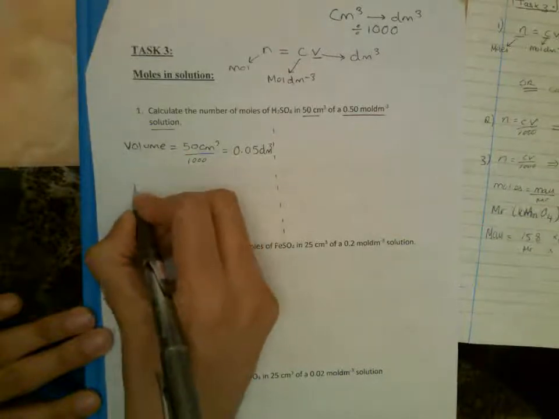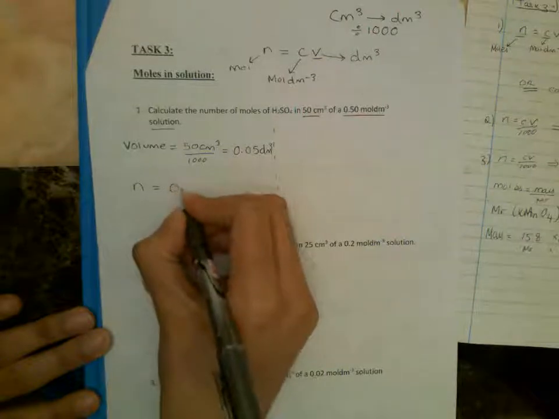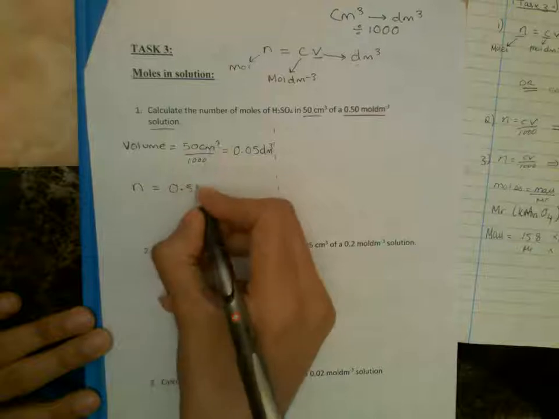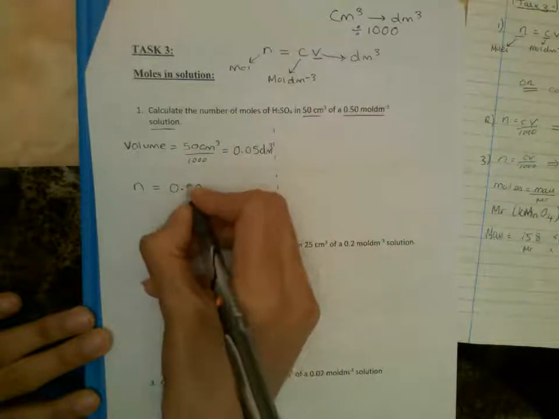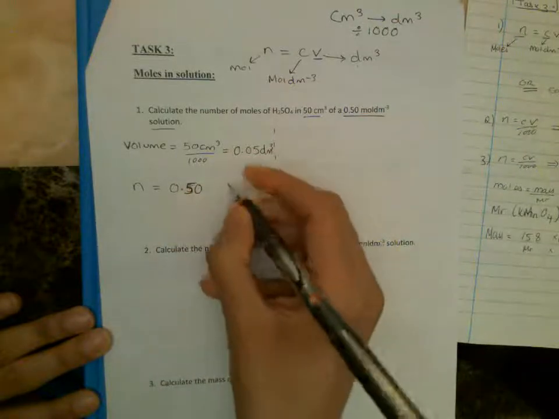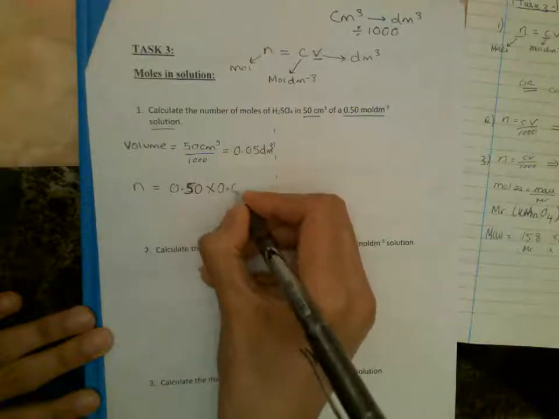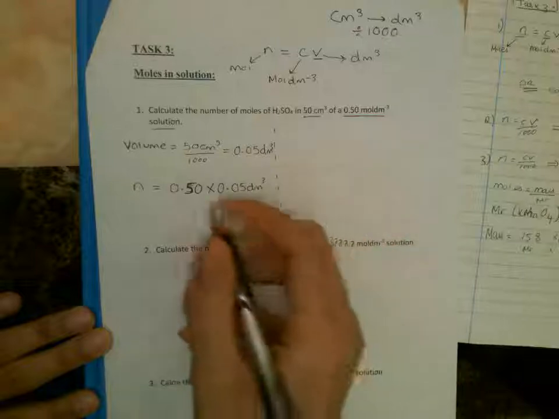To calculate the number of moles, n, you would times the concentration, which in this case is 0.5, by the new volume that we have, 0.05 decimeters cubed.